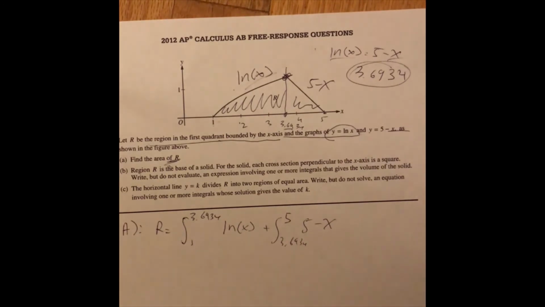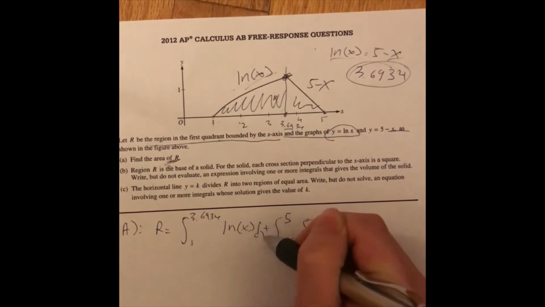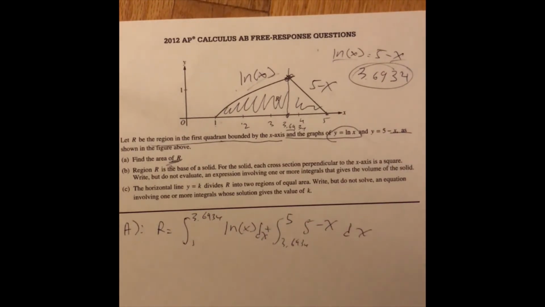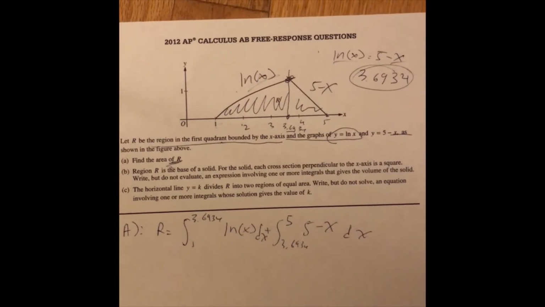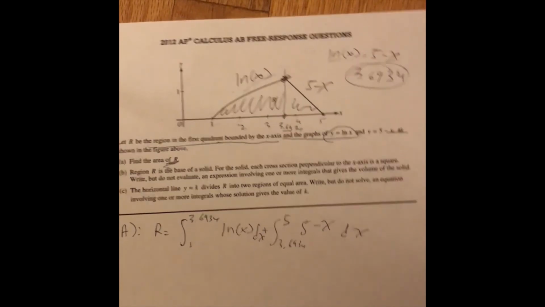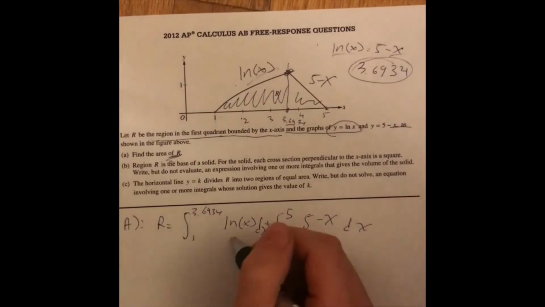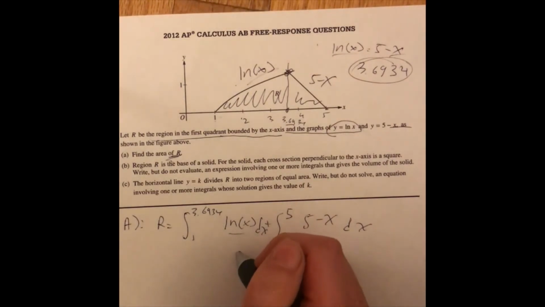How are we supposed to do that? We would want to add dx at both ends, so we don't get in trouble for that. We have ln of x, so what is the integral of ln of x? That is 1 over x.